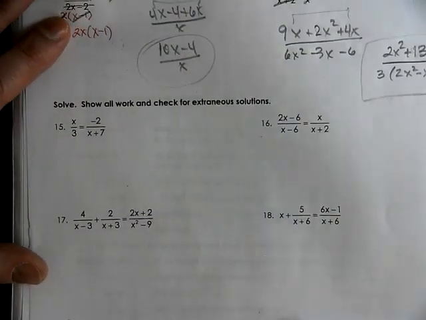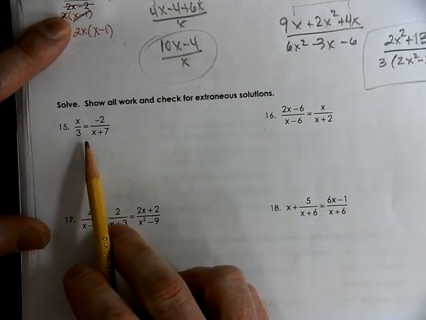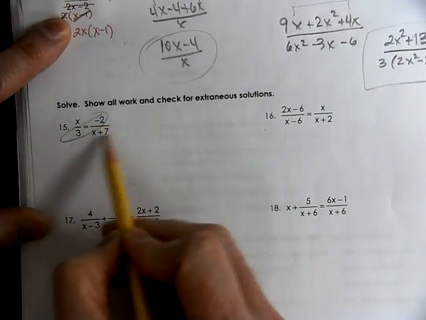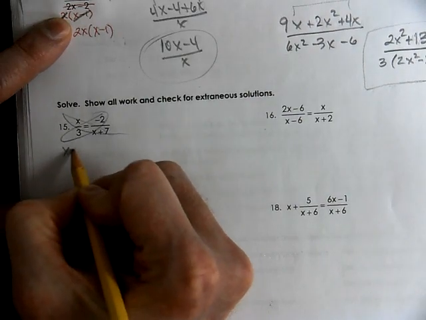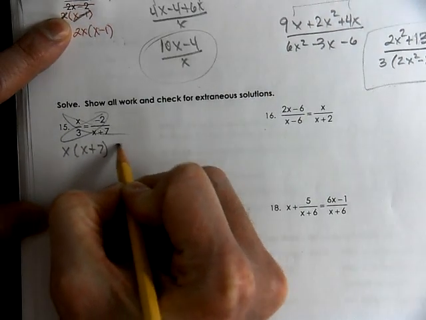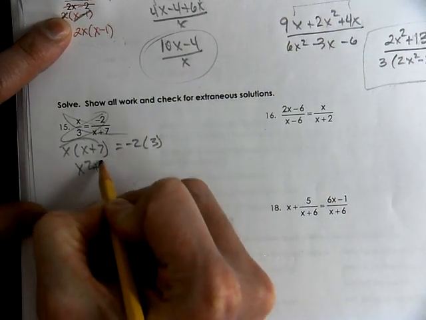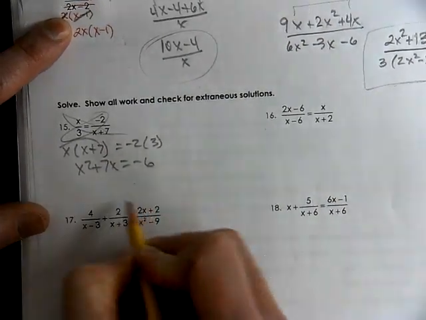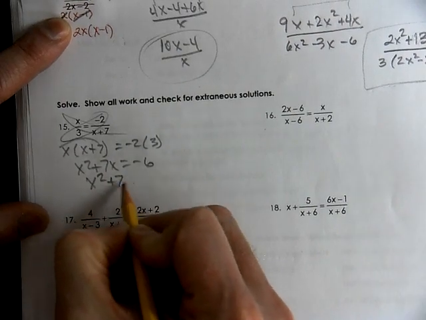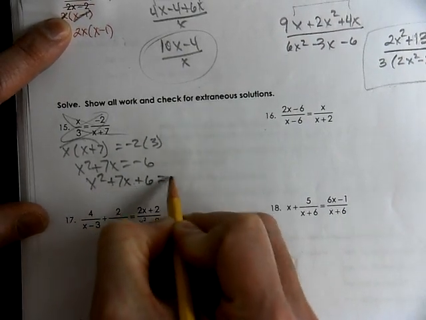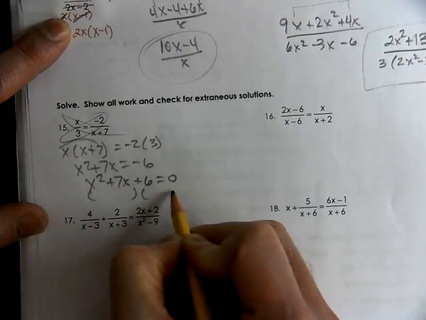Alright, notice that this type is a proportion. So really all I need to do is cross multiply. x squared plus 7x, negative 6. Bring that guy across to become positive 6 and factor it apart.